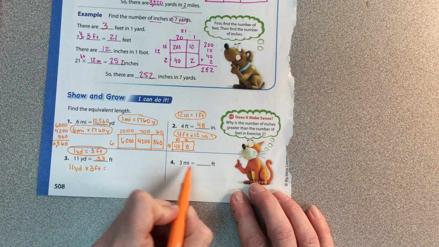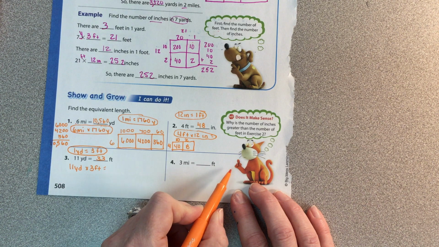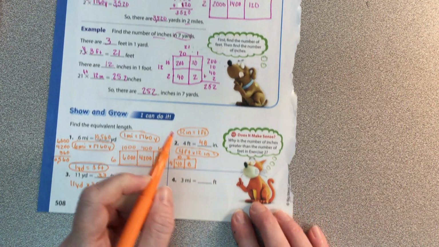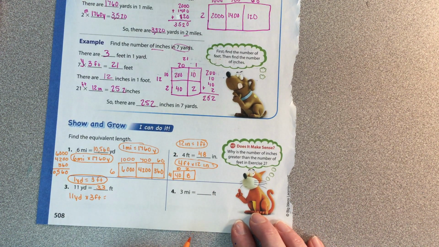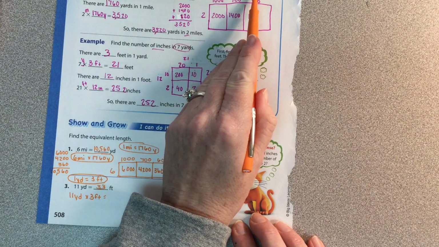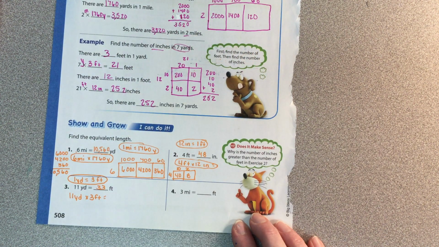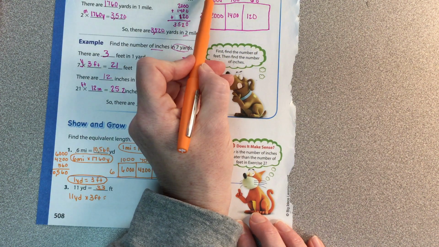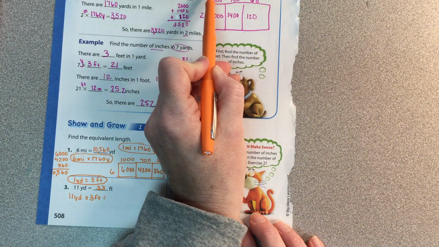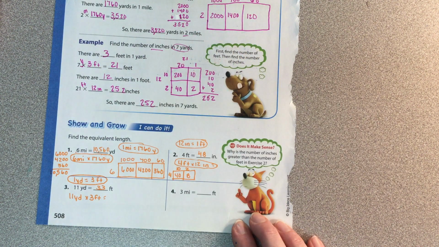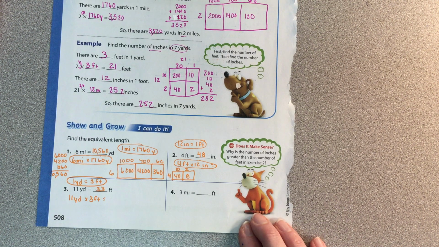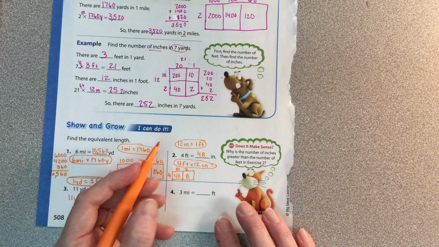Last one. 3 miles is how many feet? Well, I don't have a miles to feet up here, but I do know how many yards are in a mile, and I know how many feet are in a yard. So am I going to have to do this twice? Yep.